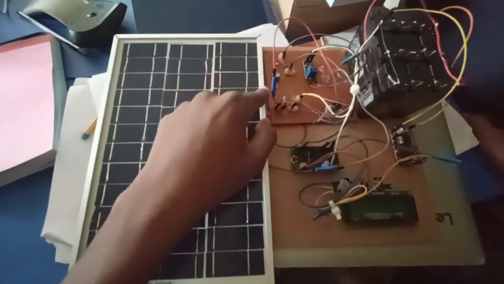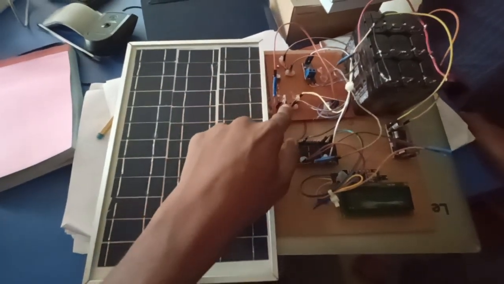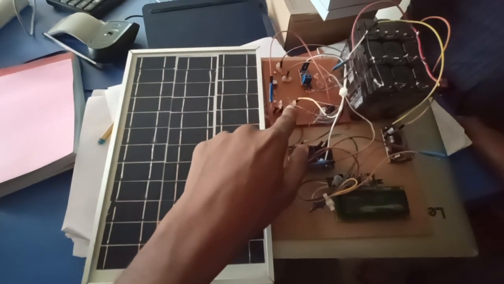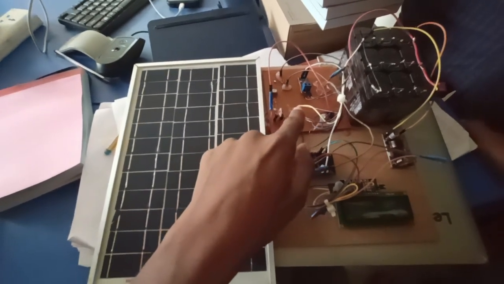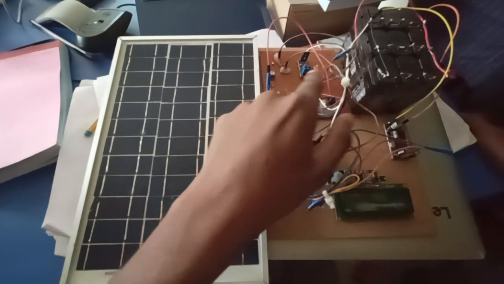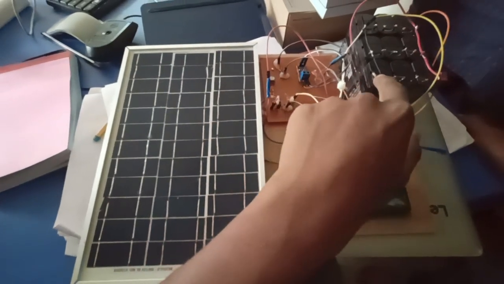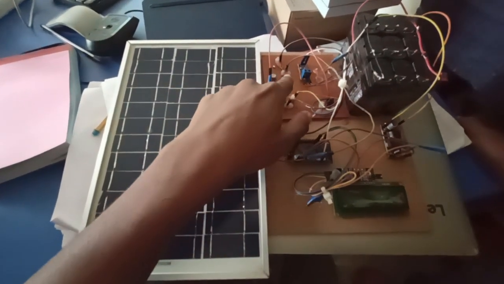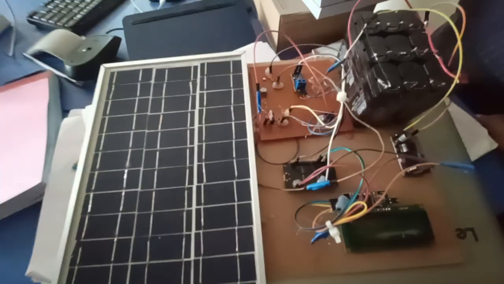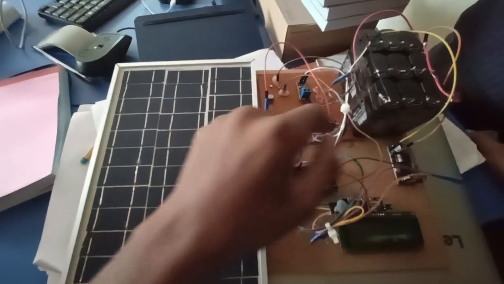Here it is a charging circuit which consists of a 7812, diodes, resistors and a filter to give the power supply to the battery. And to measure the voltage of the battery, we are using the voltage sensor. So let's go to the working.